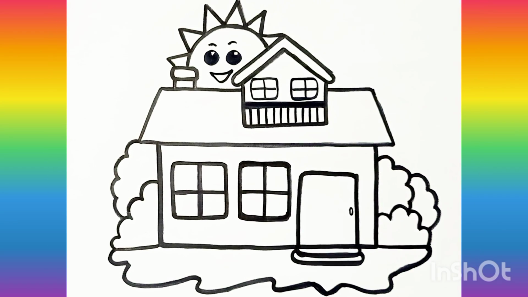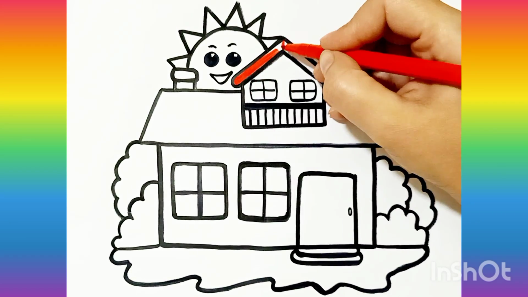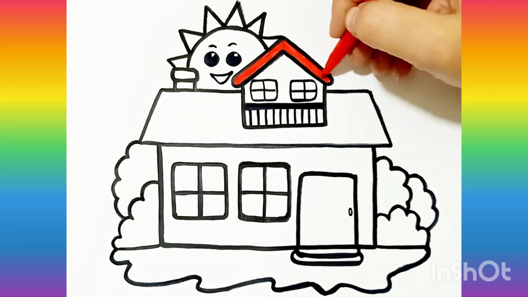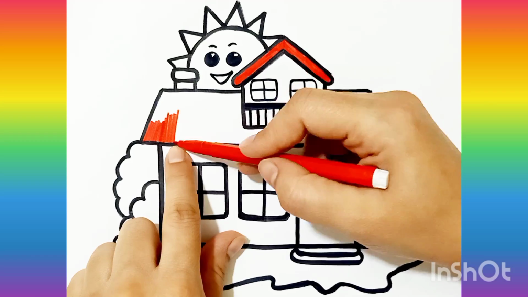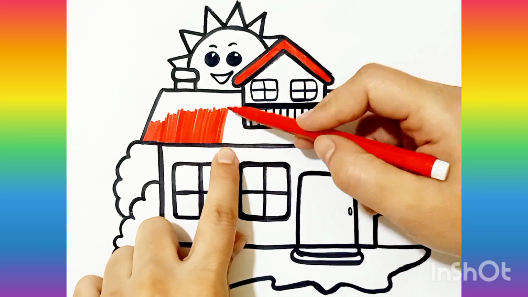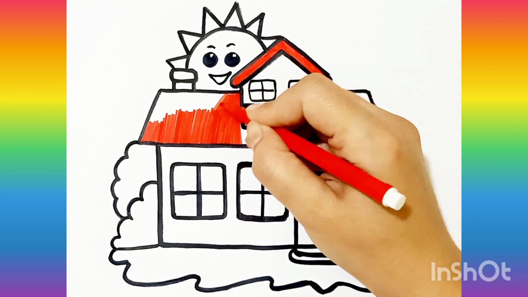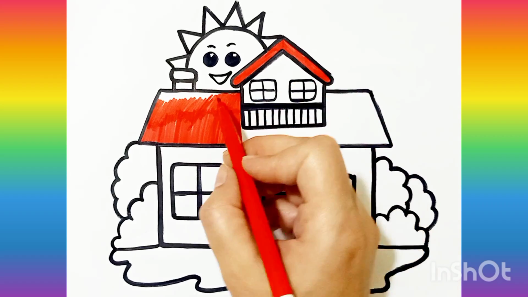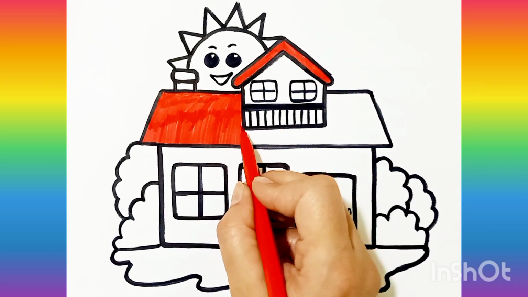Let's color together. We are using red color. Which color? This is red color. Which color is this? This is red color. Good job.